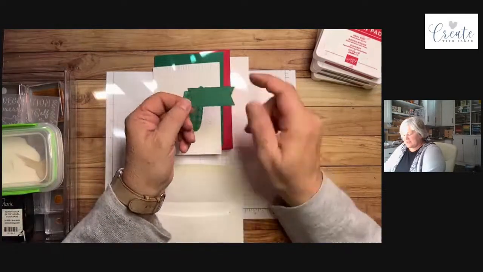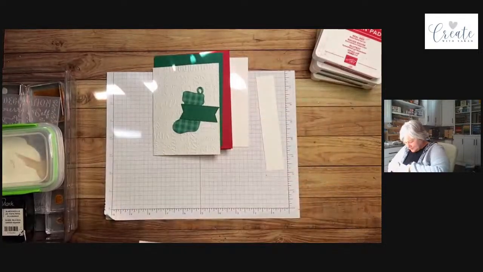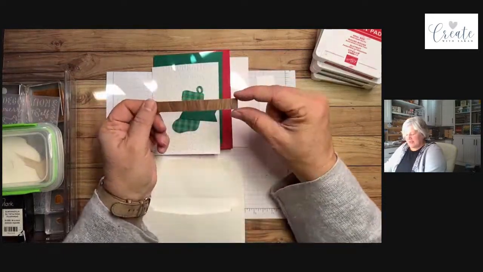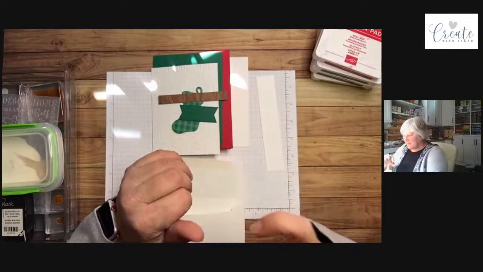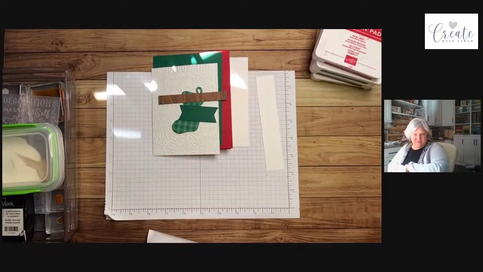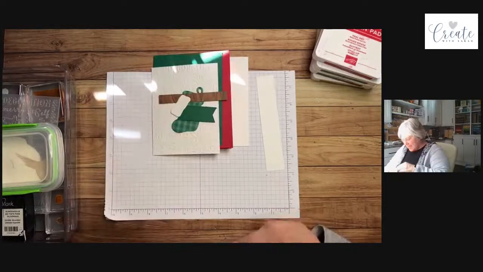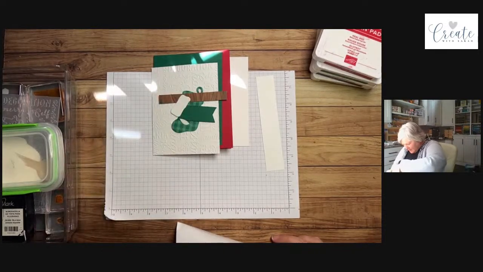I cut out of shaded spruce one of our Stylish Shapes banner dies. And this is another piece of that. This is 3 7/8 by just 1/2 inch. We're going to make that look kind of like a mantle on a fireplace. We don't have a fireplace, but we're going to make it something that the stocking is hanging from. I have the little white piece that's going to go on the top of the stocking, and I have the little foot and the heel of our stocking as well that we're going to do in white.